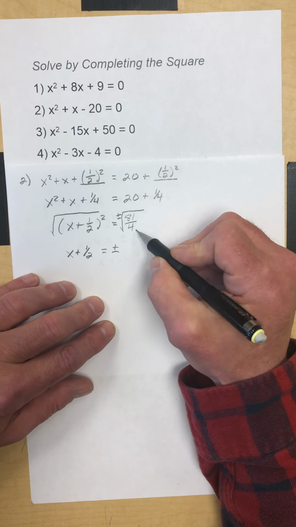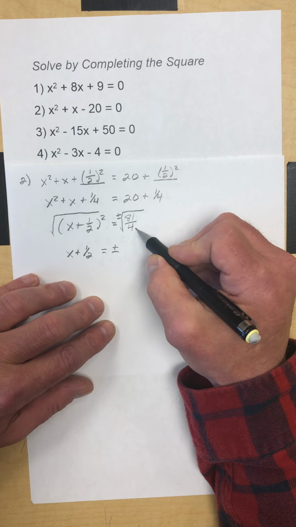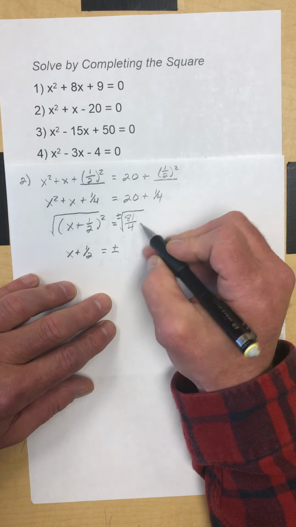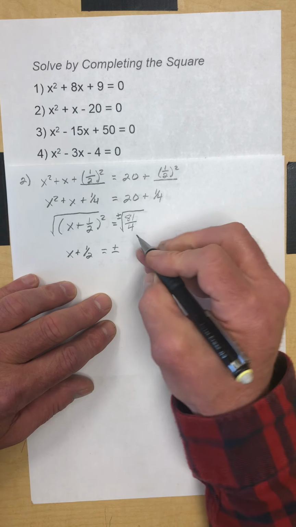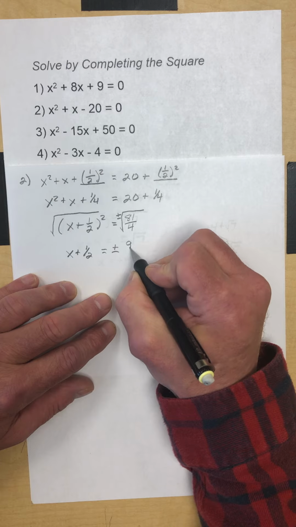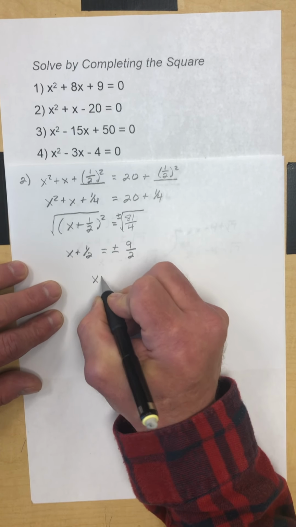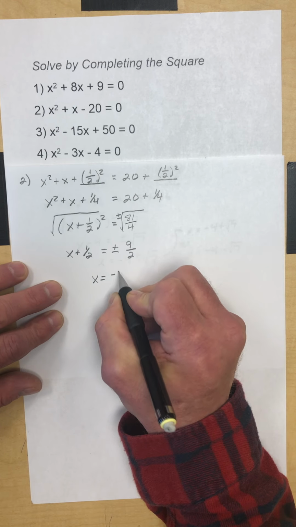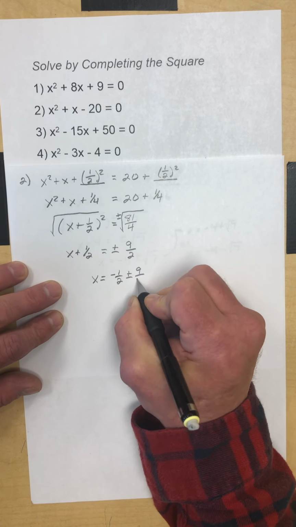Well, notice that 81/4 is a perfect square because the numerator is a perfect square and the denominator is a perfect square. So we just use our quotient rule. Take the square root of the numerator over the square root of the denominator. So this is plus or minus 9/2. Okay, so x is going to equal negative 1/2 plus or minus 9/2.